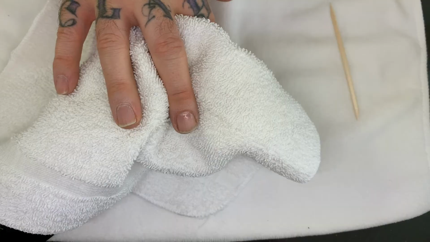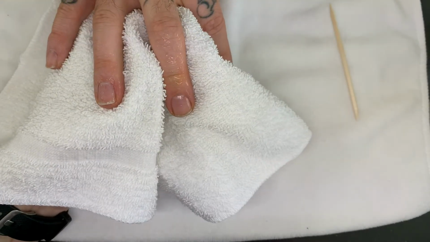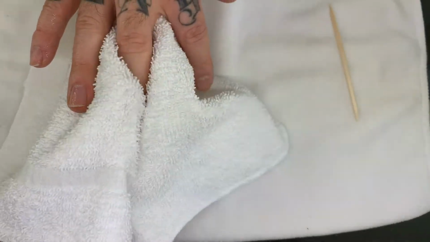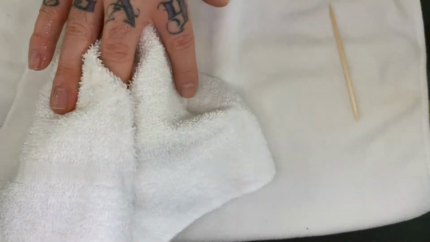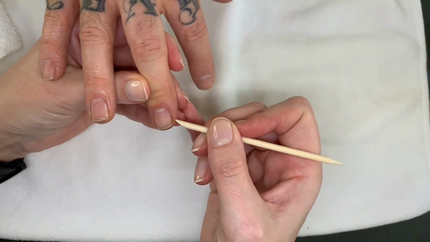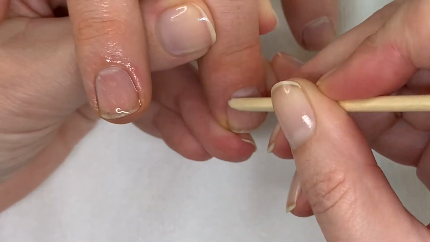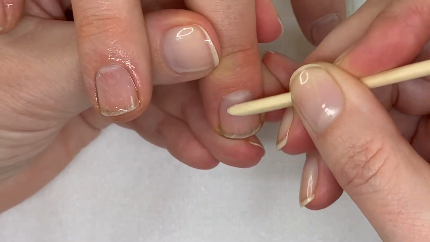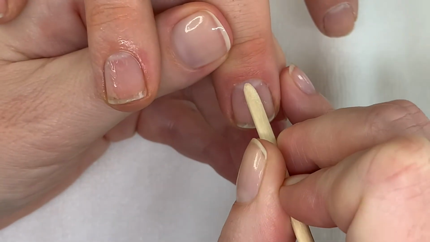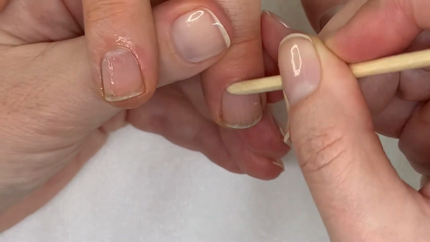So now I'm going to spray water because we want to make sure that the cuticle remover is removed from the nail plate. So a good amount of water. And now, you see, I'm going to do almost like these little circles. So I'm not shoving anything underneath. You want to make sure this part protects the skin.